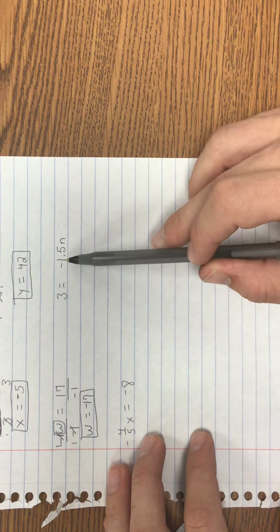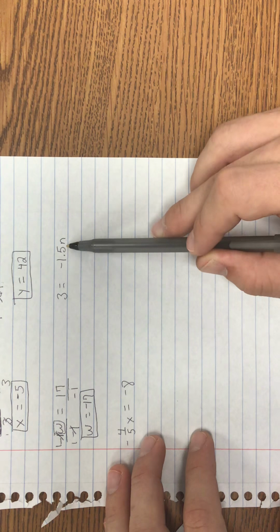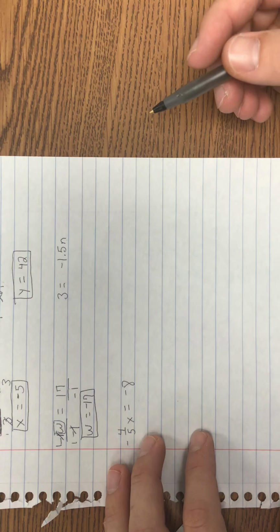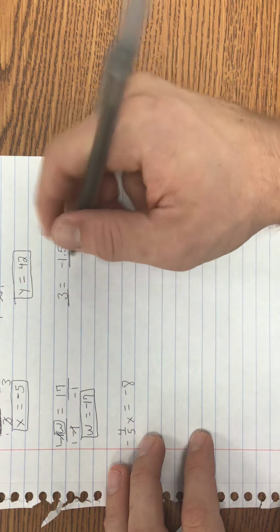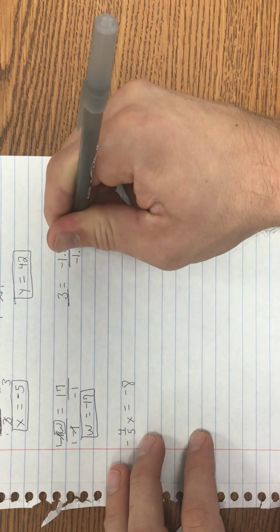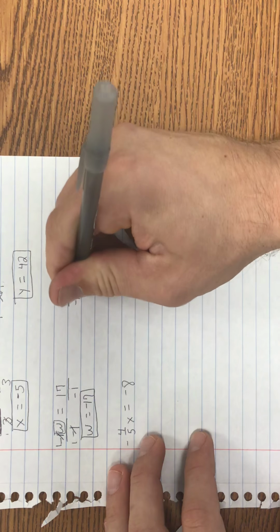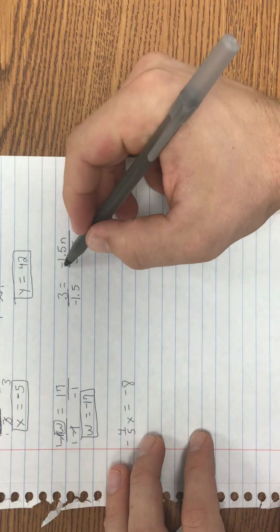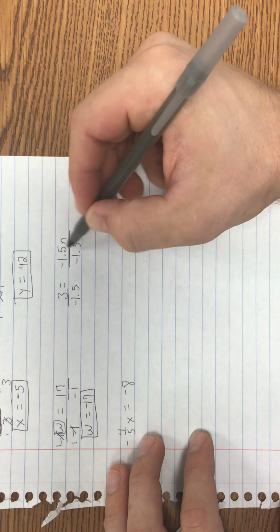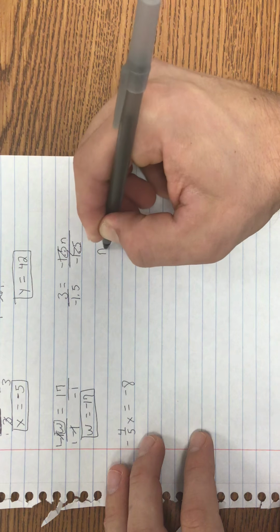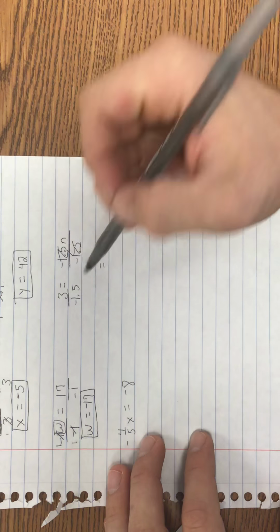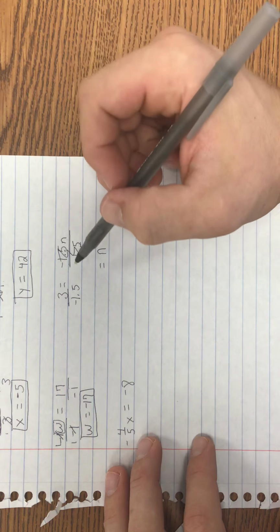Well, n, what's happening to n? It's being multiplied by negative 1 5/10. So the opposite of multiplying is to divide by negative 1 5/10 and divide by negative 1 5/10. So our negative 1 5/10, they're going to cancel each other out. I have n by itself. Now we just need to take 3 divided by negative 1 5/10.